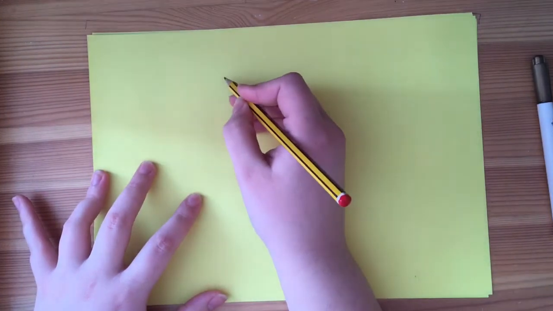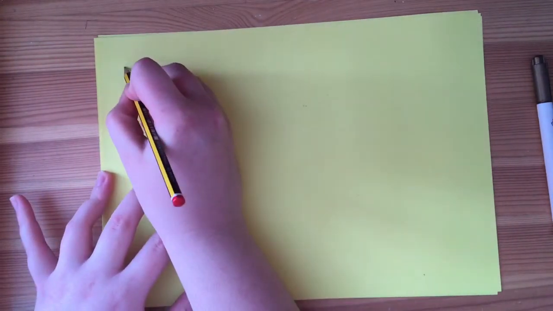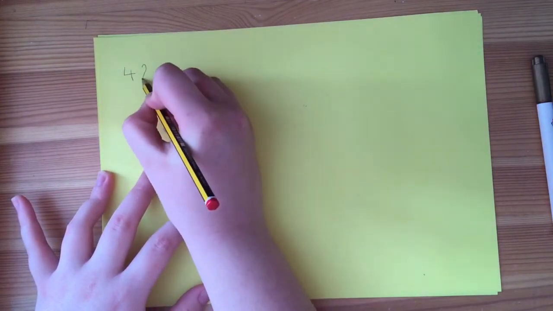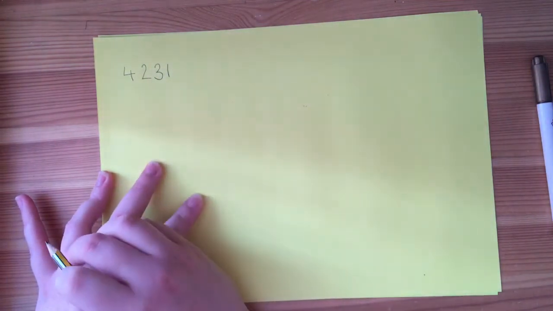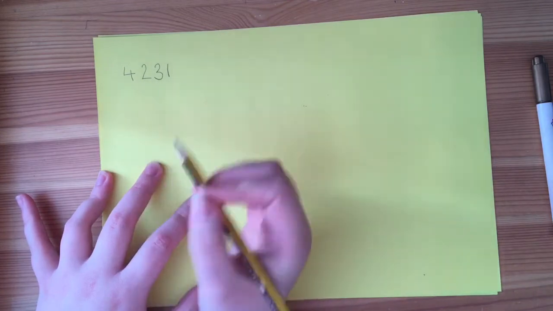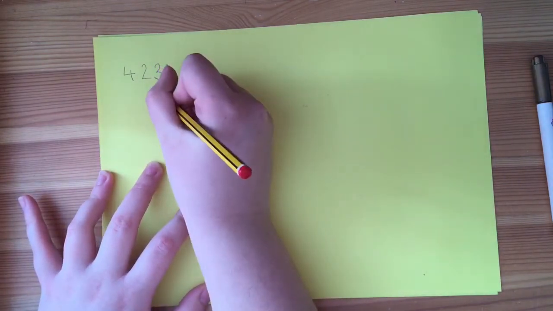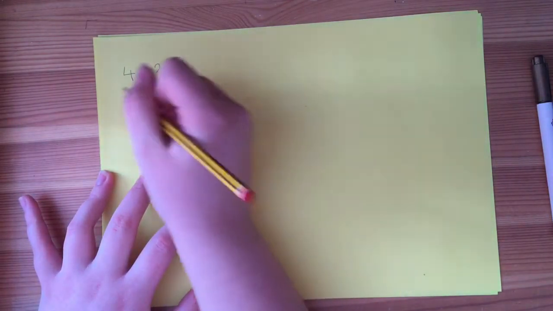So today we're going to be learning how to multiply 4-digit numbers by 2-digit numbers using something called long multiplication. So I'm going to pick a random 4-digit number, and for that I'm going to do 4,231, and we'll go easy. Now I need to pick a 2-digit number as well, so for that I'm going to just choose 26.